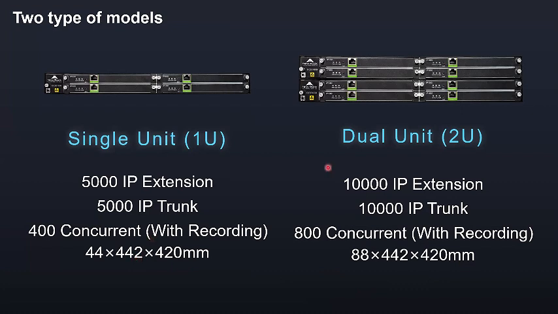And we have a dual unit. The dual unit is capable of supporting up to 10,000 IP extensions and IP trunks. Of course, it doubles the maximum concurrent calls with recording that is up to 800, and of course it doubles the width, that is 88 mm.